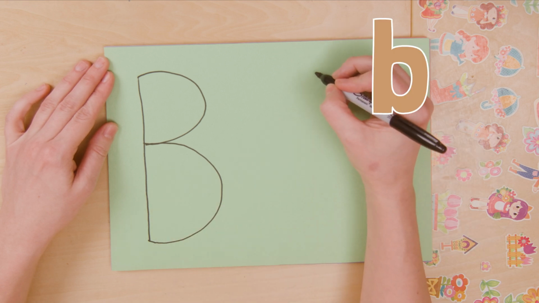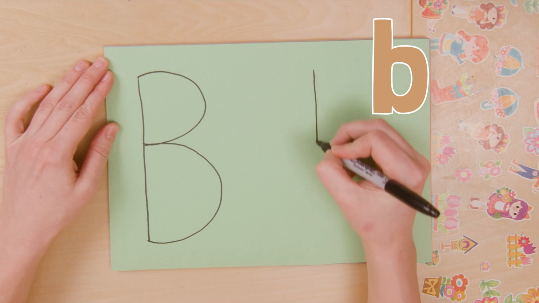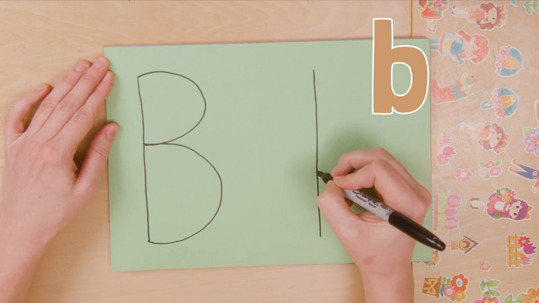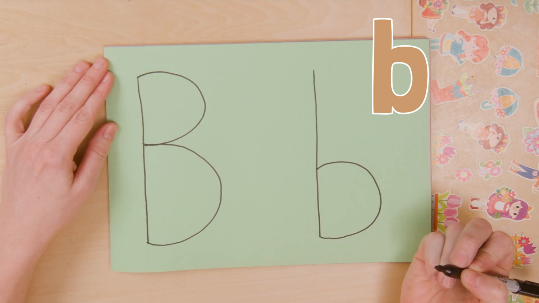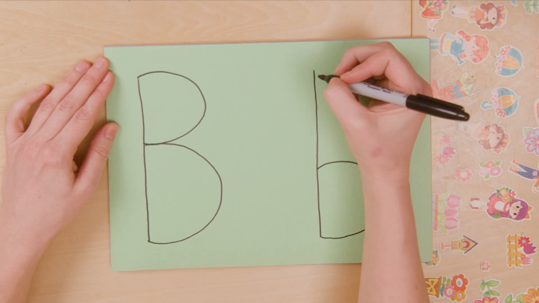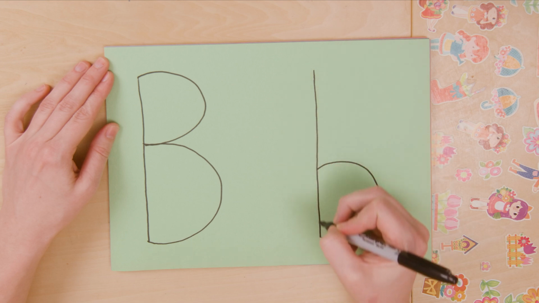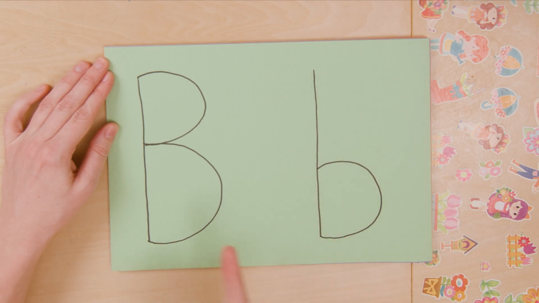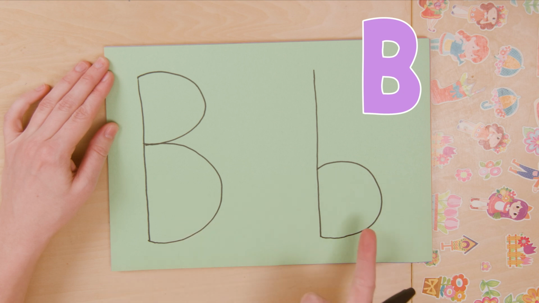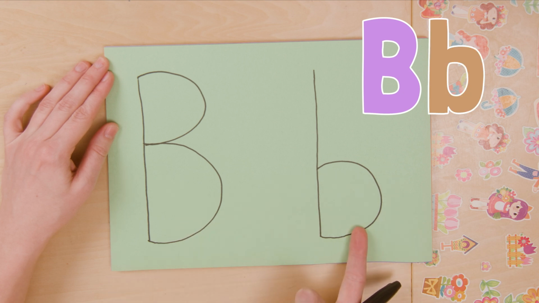Small b. Down, around. Try the small b. Go down and around. Capital B, small b.